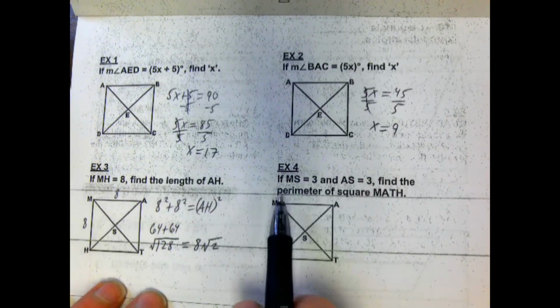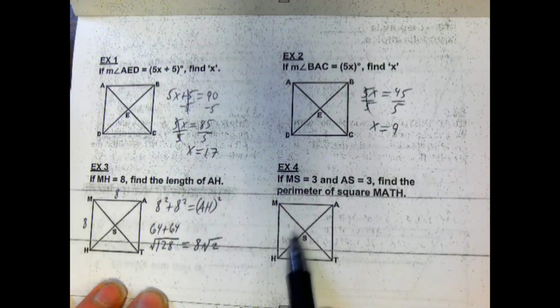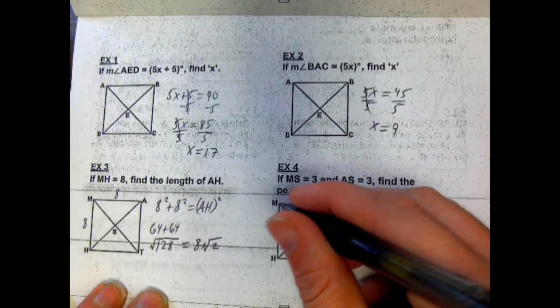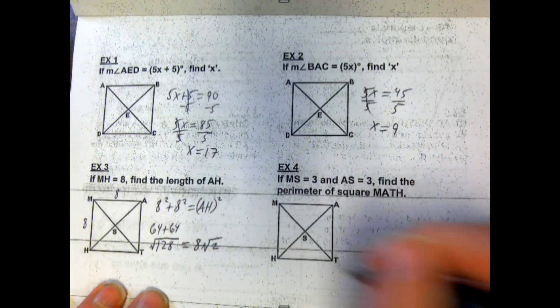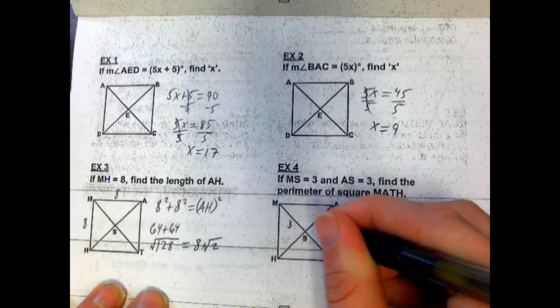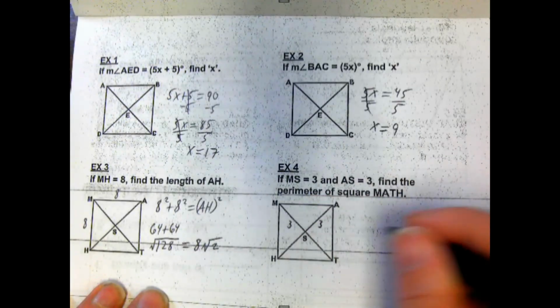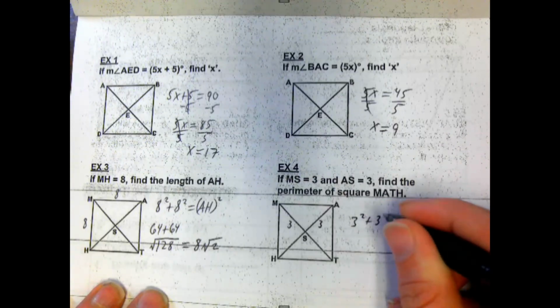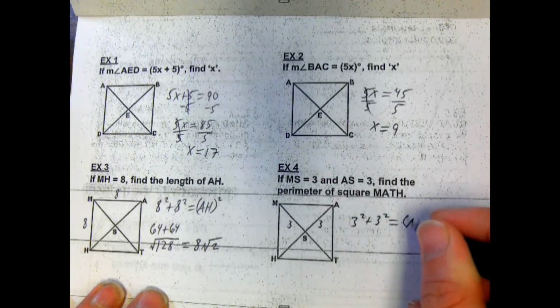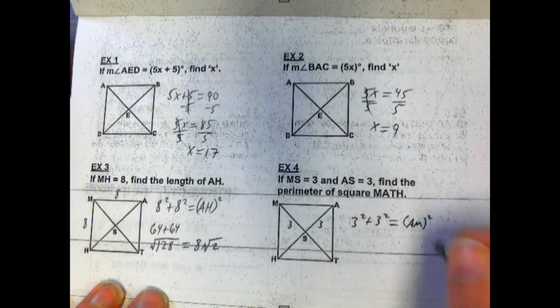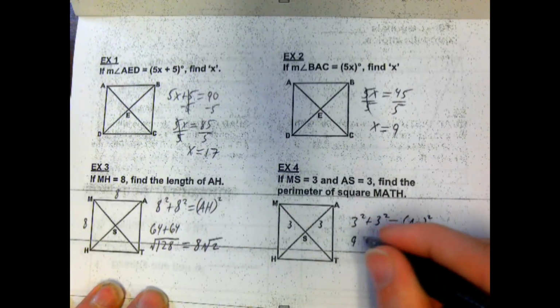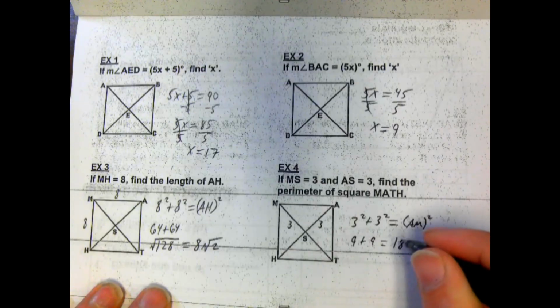If MS equals 3 and AS equals 3, find the perimeter of the square. So this also is a right triangle, and I know that this is 3 and this is 3. So again, I'm going to do 3 squared plus 3 squared to get AM squared. 3 squared plus 3 squared equals the length of AM squared. 3 squared is 9, so 9 plus 9 equals 18.